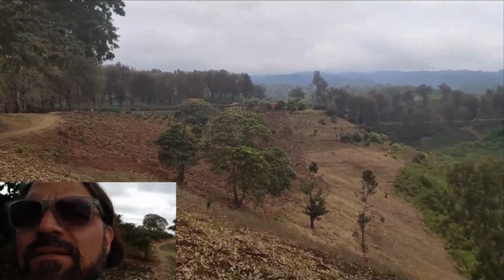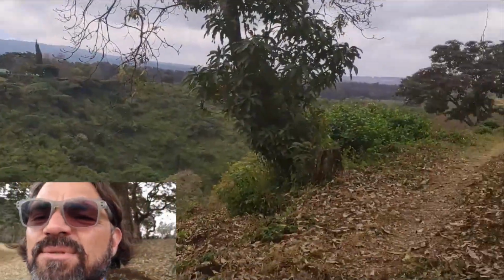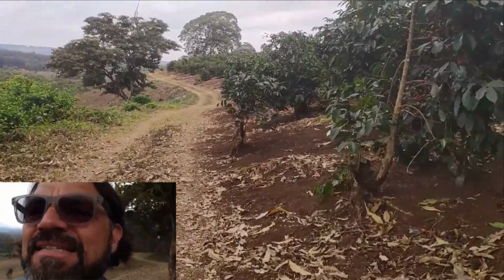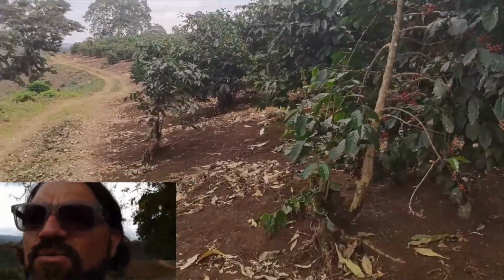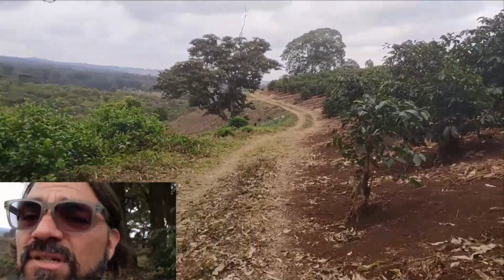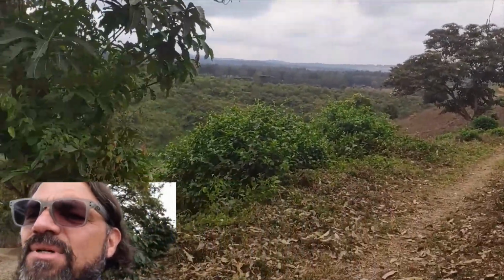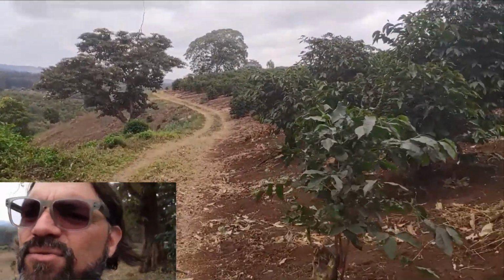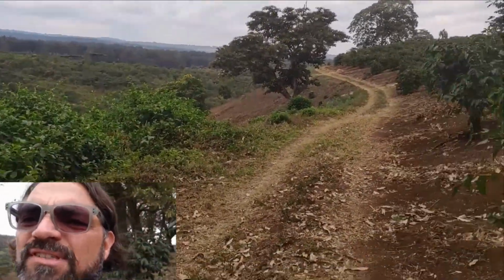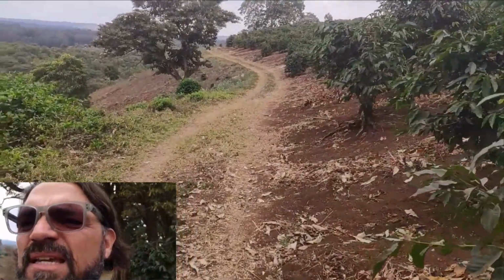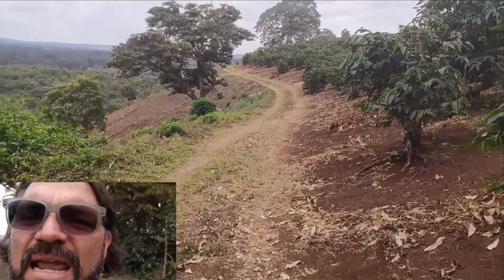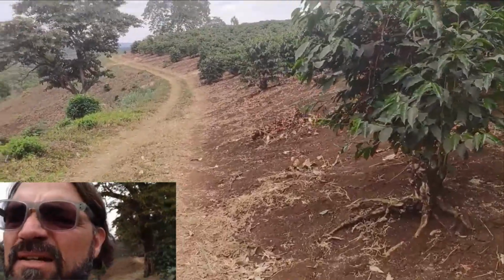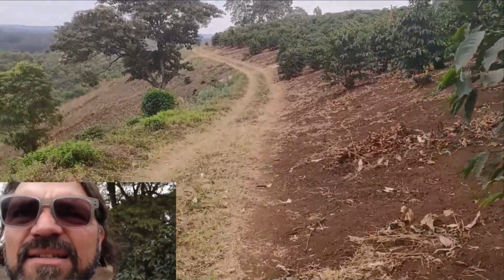It's really, really good. Other varieties we have here in the farm are SL28. That is exactly the same as Bourbon. You can hardly distinguish Bourbon from SL28 because both are Bourbon. But SL28 and SL34 are varieties that at certain point in history were able to resist a drought. People saved them and separated them from the rest because they were resistant, or they were able to grow without water or with very little water. And people in Kenya and in Tanzania started planting them.